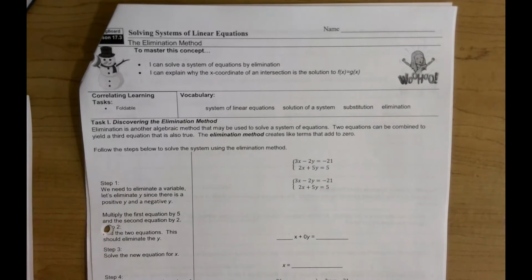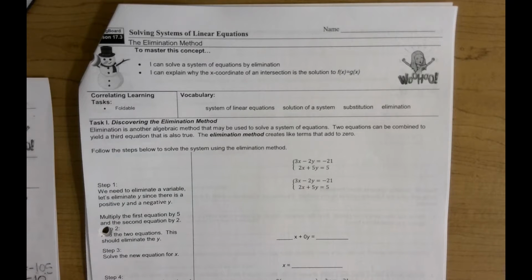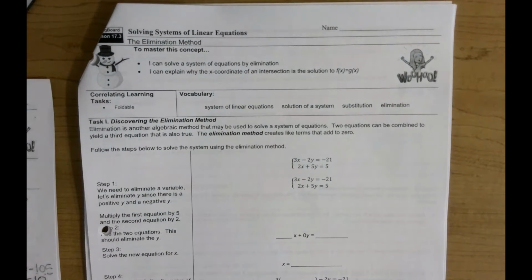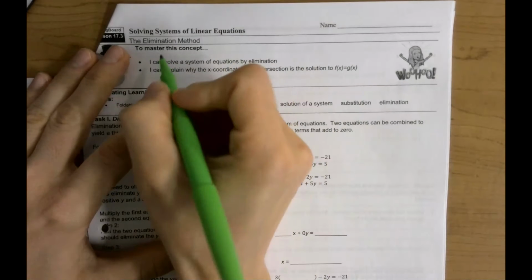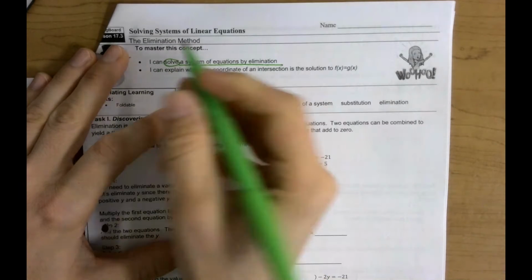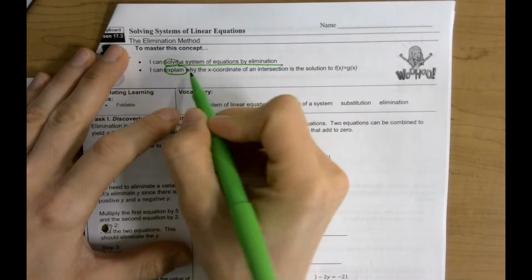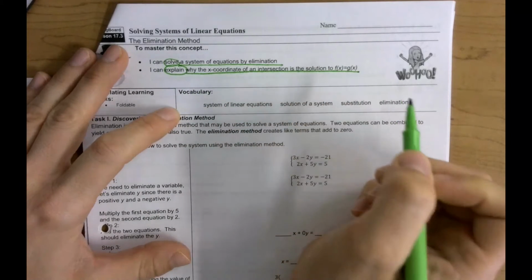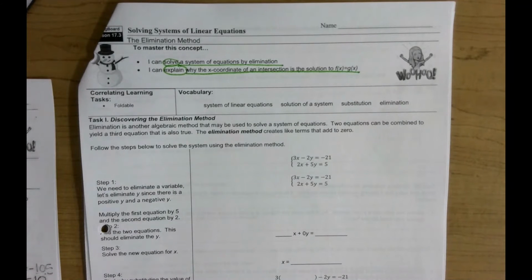All right, I'm going to be going over lesson 17.3, solving systems of linear equations, the elimination method. By the end of the lesson, I can solve a system of equations by elimination. I can explain why the x-coordinate of an intersection is the solution to f of x equals g of x.